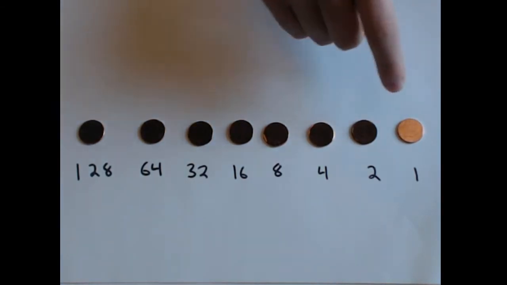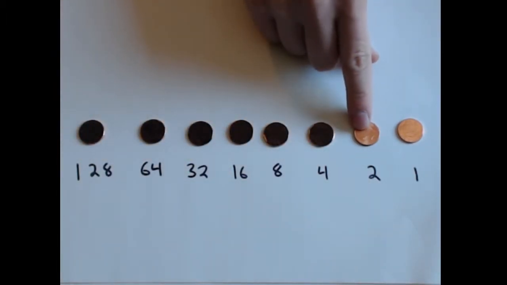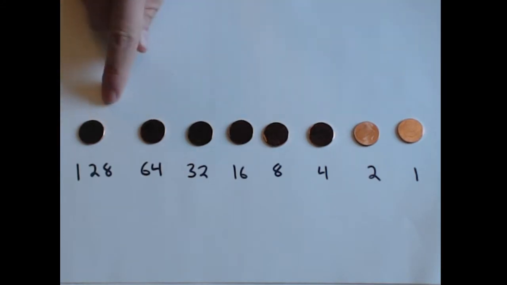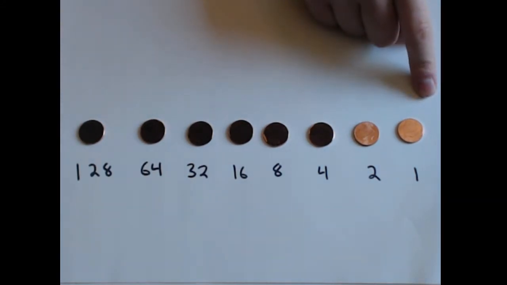All right. Now, if we turn on this value, let's turn on our 2 value, and we'll leave our 1 on for now. We have 0, 0, 0, 0, 0, 0, 1, 1, which is going to equal 3.